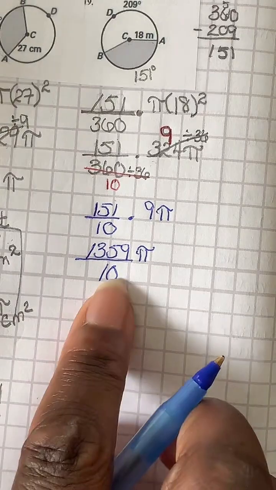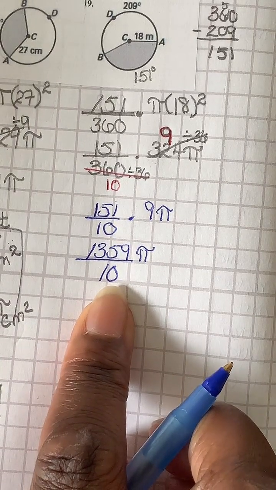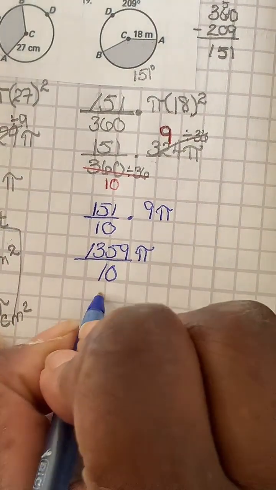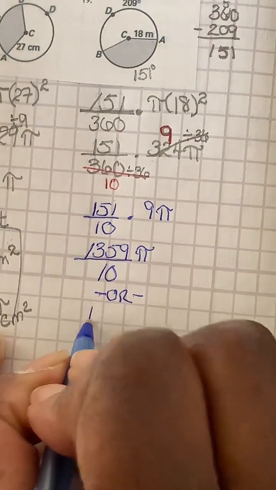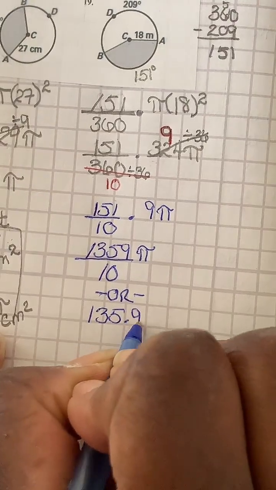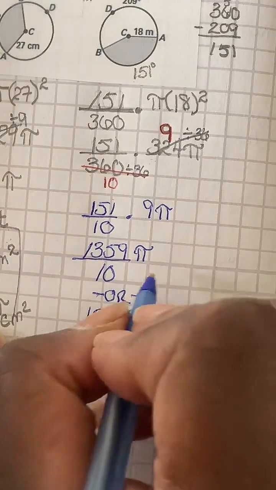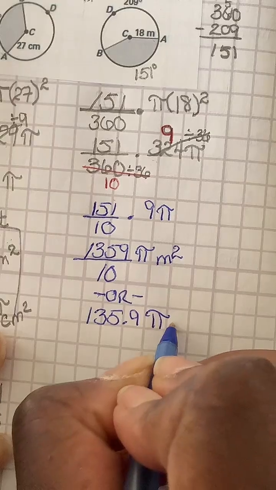So you could leave it as that lovely fraction, or you can divide this. I'm going to put the "or." So you get 135.9 pi. And the measurements we're dealing with were squared meters.